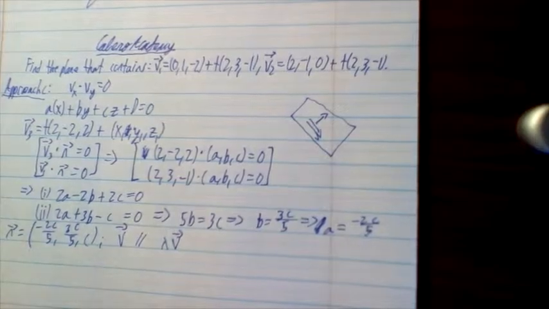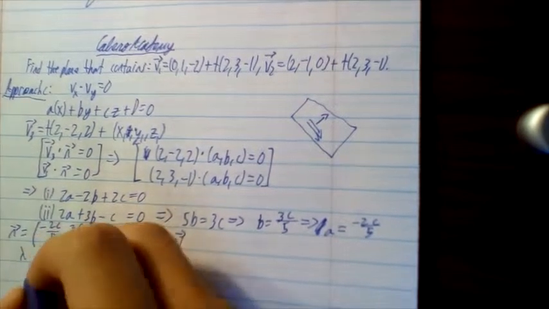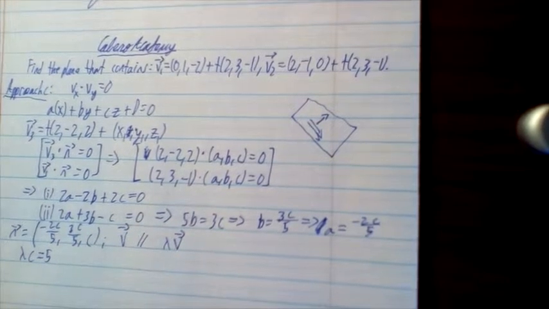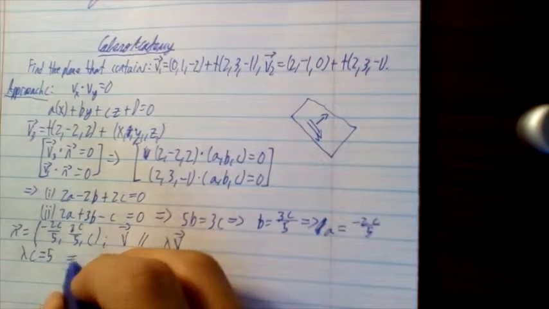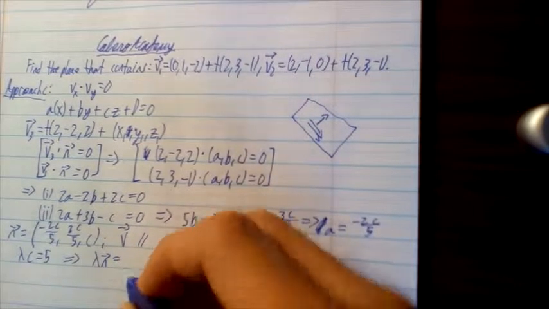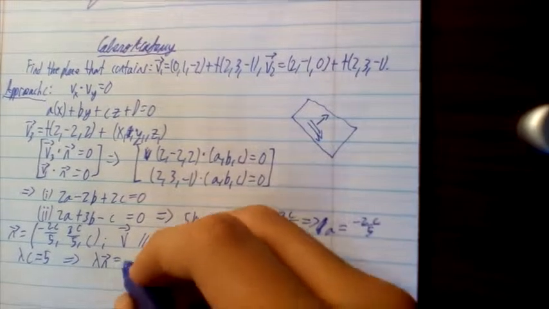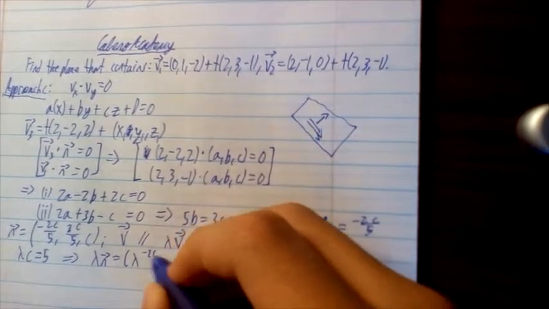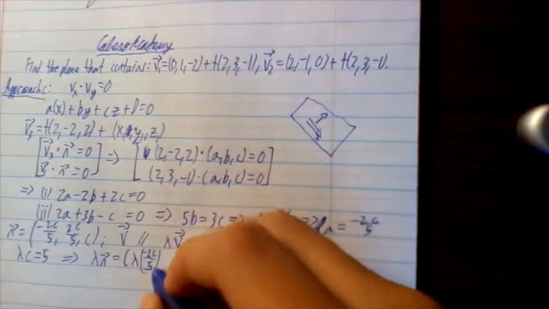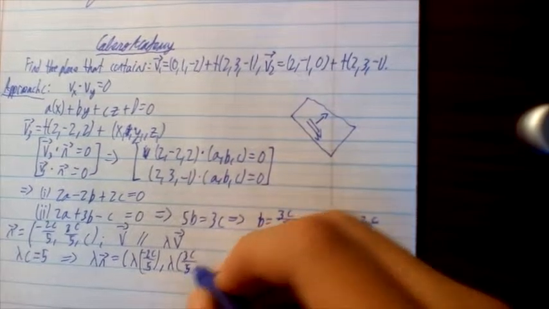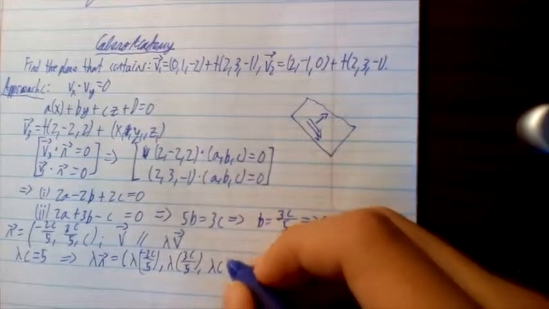Let's have, say, lambda c equals 5. Now, therefore, lambda n, lambda multiplied by the normal vector, is equal to lambda times minus 2c on 5, lambda times 3c on 5, and lambda c.